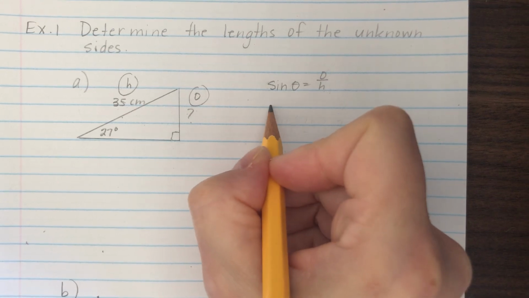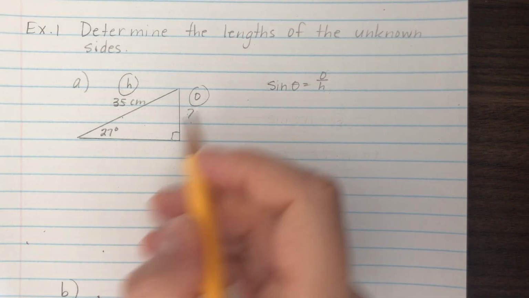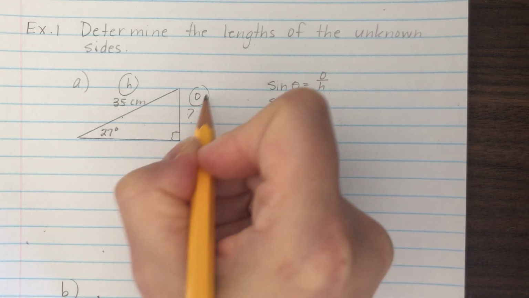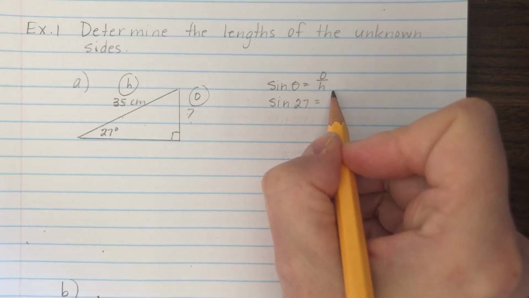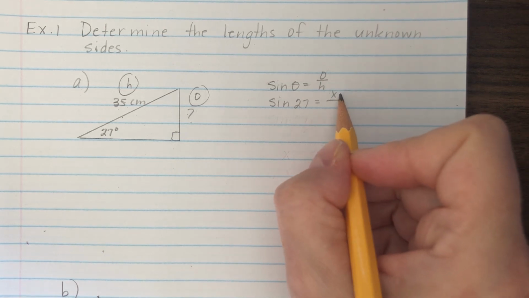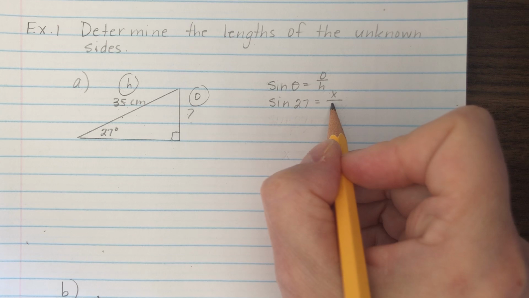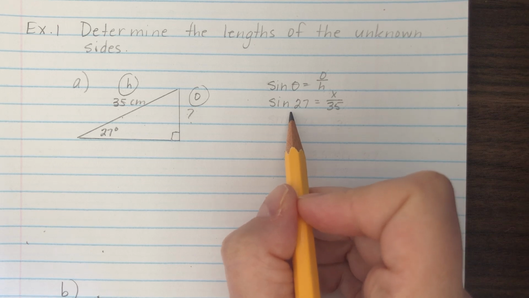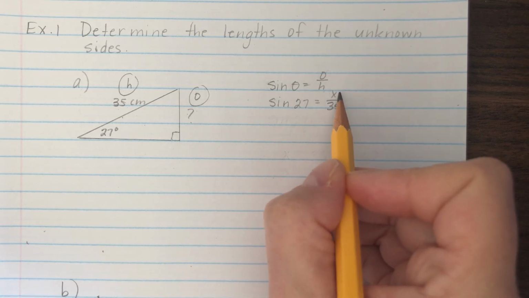And then the next thing is to sub in the values. Okay, so for the angle here, we're going to sub in 27. Our opposite side is the side we're looking for, so I'm just going to use x to indicate that's our variable unknown. And then for the hypotenuse, I'm going to sub in 35. And then the next step is to cross multiply to figure out what x is.